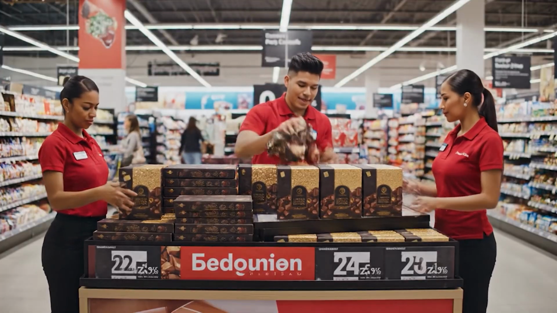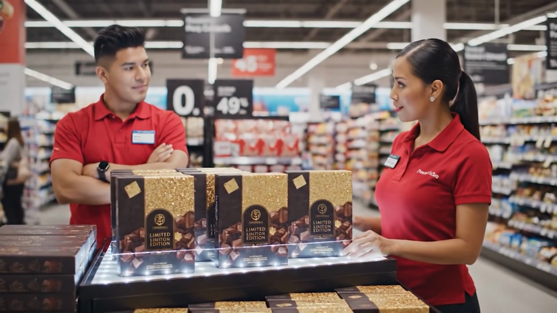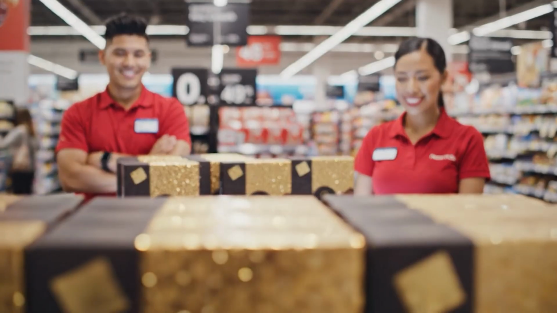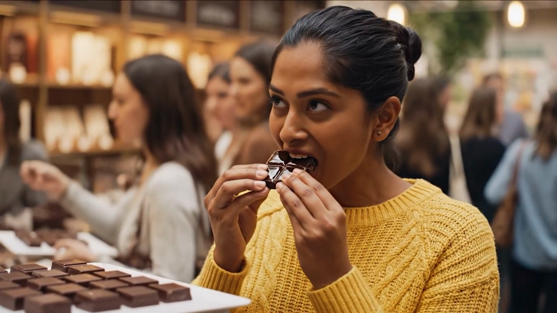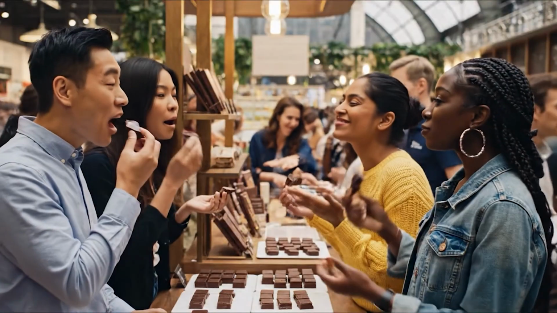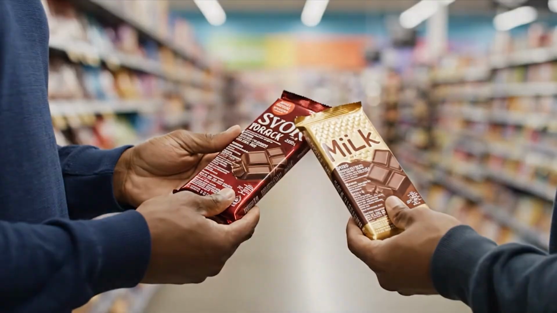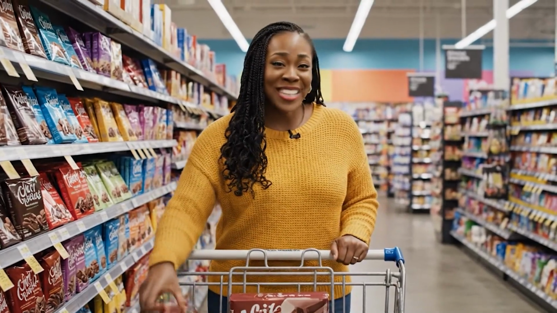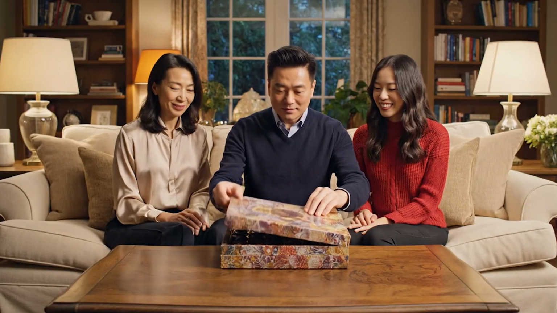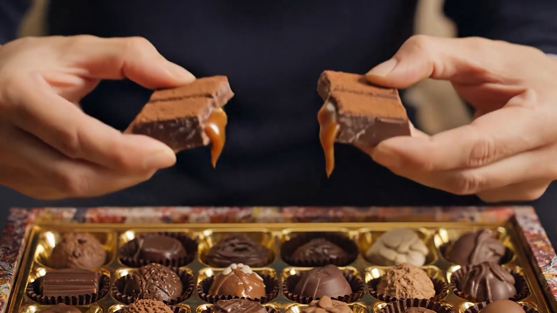Perfect placement. This addition will attract everyone. Rich and smooth. This is really good. Let's get a few more of these. This is delicious. Perfect for tonight.